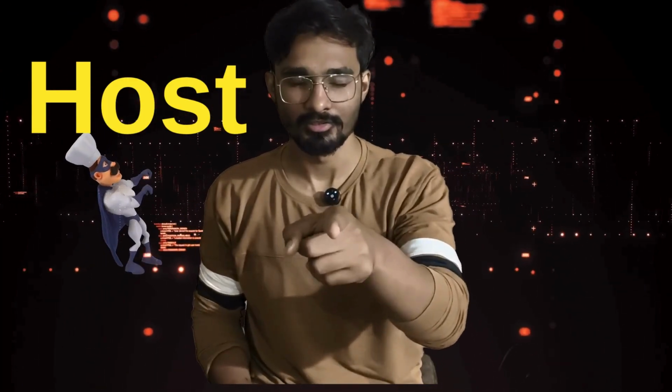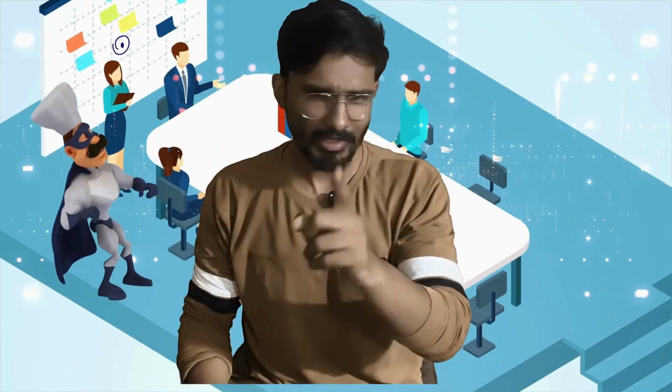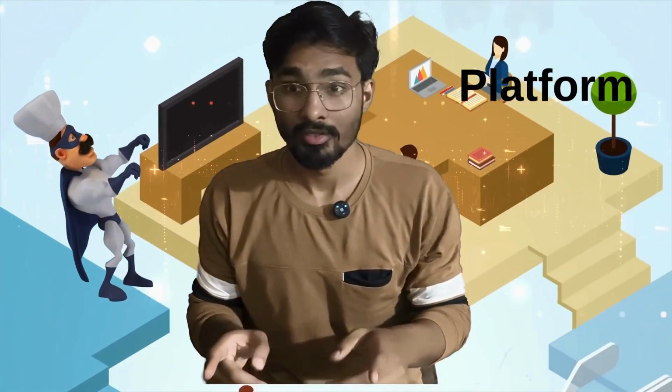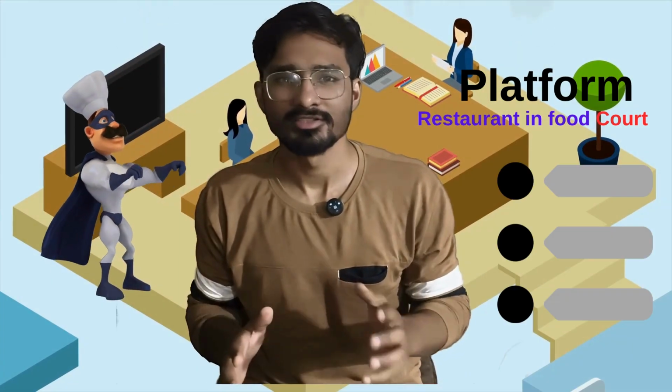Now let us map this kitchen scenario to OpenCL. The host is you, the head chef or manager. You do not cook, you plan and assign. The platform is the restaurant in the food court. Maybe one does South Indian, another does North Indian, and another is just for juices and dessert. These are like different devices from different companies such as Intel, AMD, and NVIDIA.